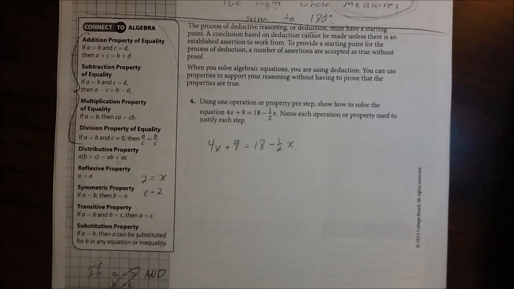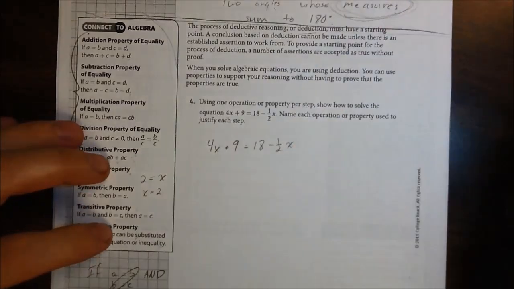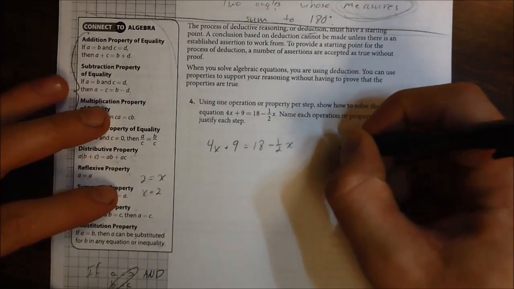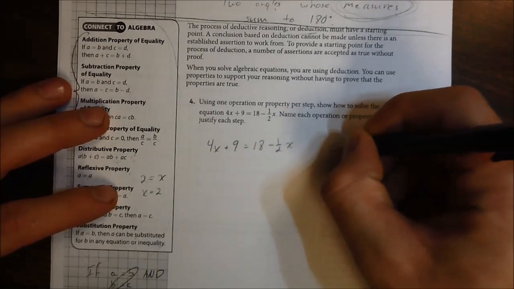Name each operation or property used to justify each step. So here we go. You always start with what you're given. You always write down the original problem. So I've written the original problem, and this was simply given to me.